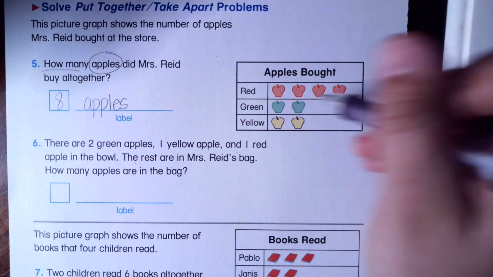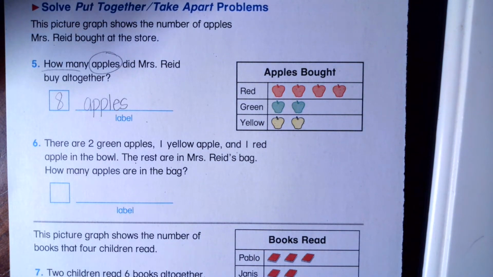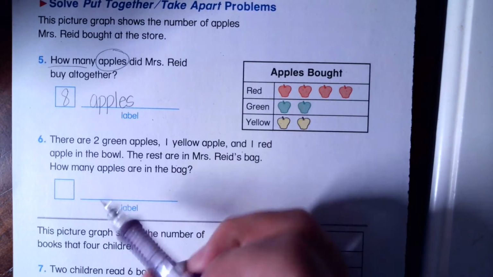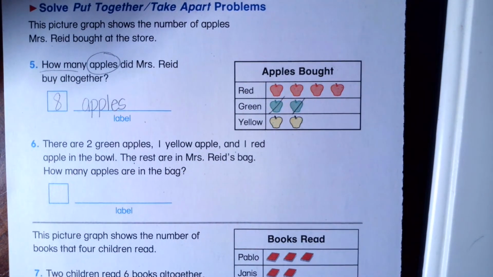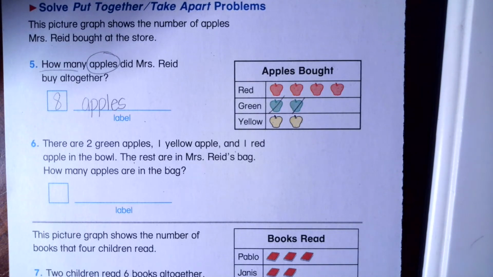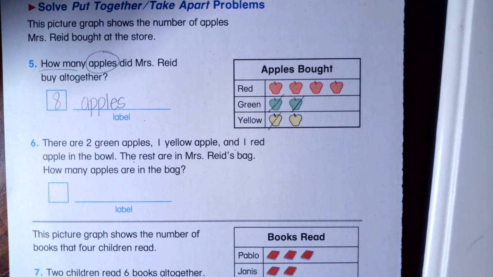So we know that she bought all of these apples. Some are in the bowl, some are in her bag. We know how many are in the bowl. So let's cross out what are in the actual bowl. So it says 2 green apples, so I'm going to cross off. That's why I love graphs, because you can cross things off, you can add things. It makes it really simple to see what's going on. 1 yellow apple and 1 red apple. So we crossed off all the ones that are in the bowl.